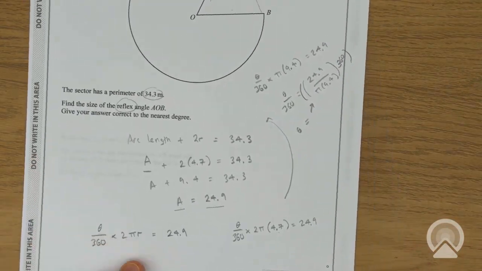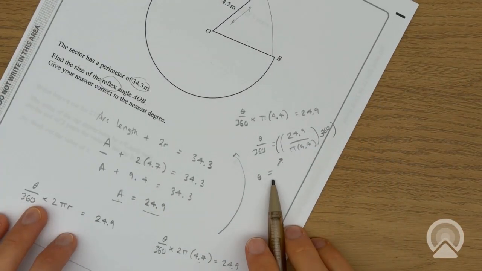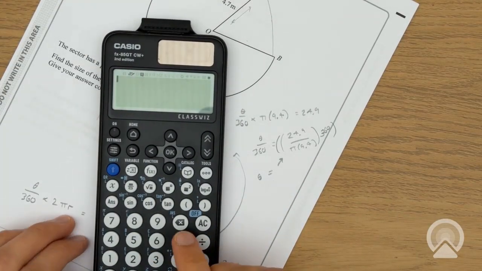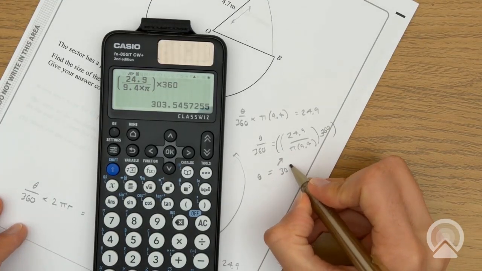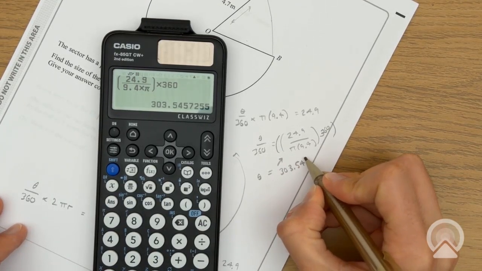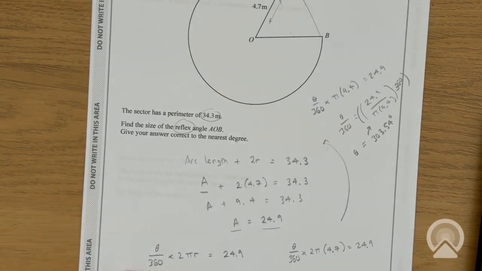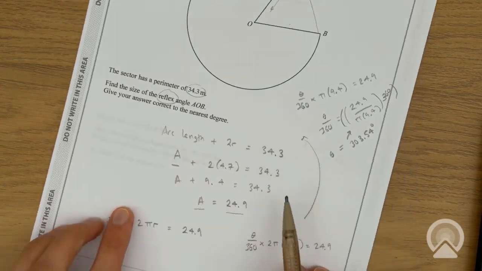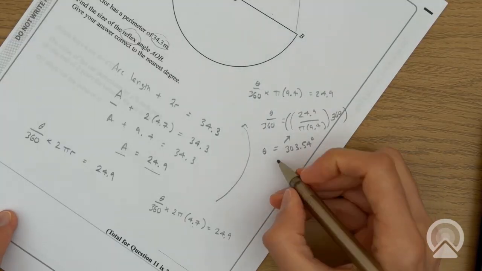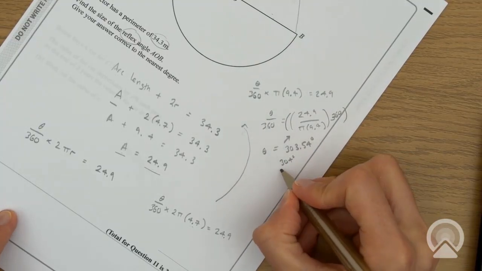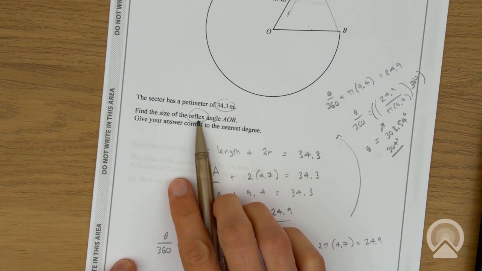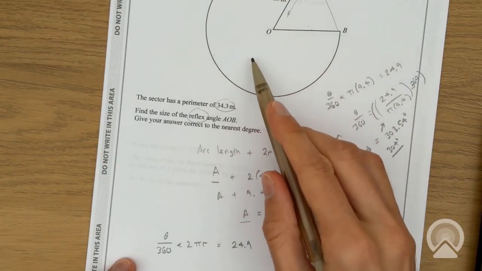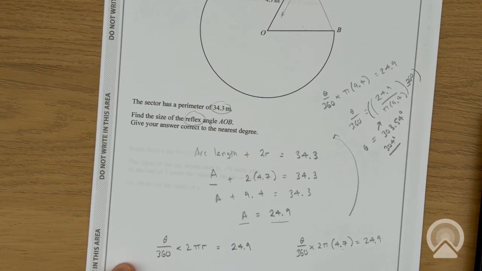Okay, so if we type that in our calculator, we can do that all in one go. And that equals 303.54 degrees. Well, if we look here, it says give your answer correct to the nearest degree. So the nearest degree would be 304 degrees. And we know 304 degrees is a reflex angle because it's larger than 180 on this way. So 304 degrees is the answer.